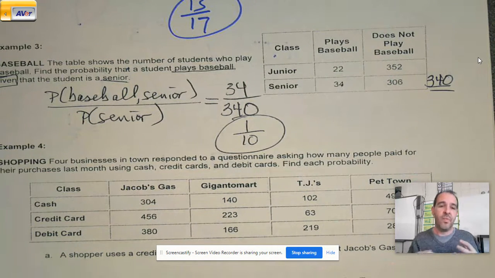Now, those are pretty straightforward. You are going to get into some contingency tables at times that can throw you for loops because we might put some negatives in here.